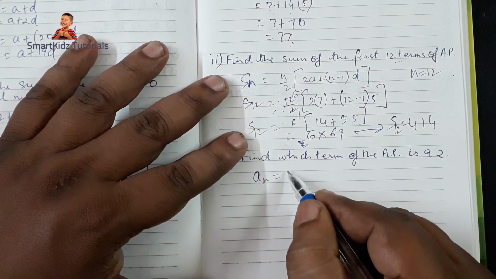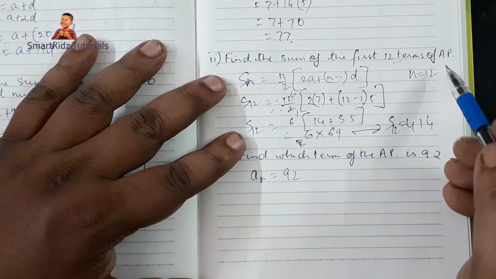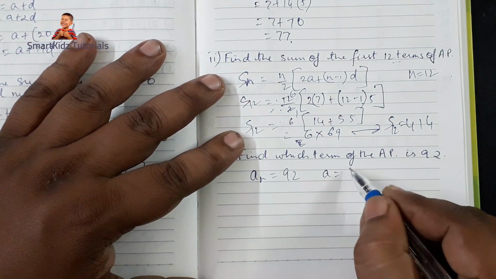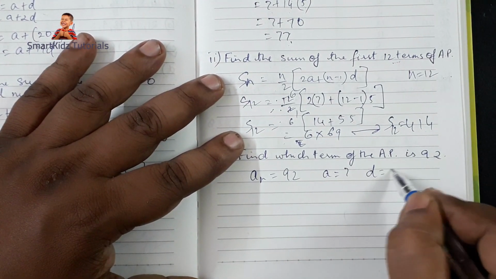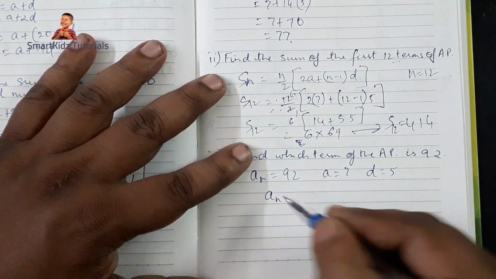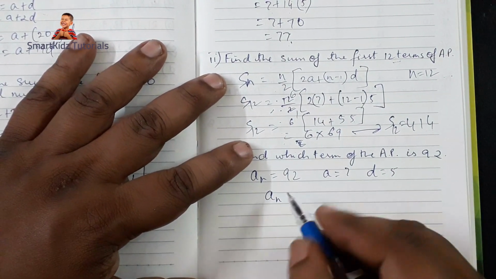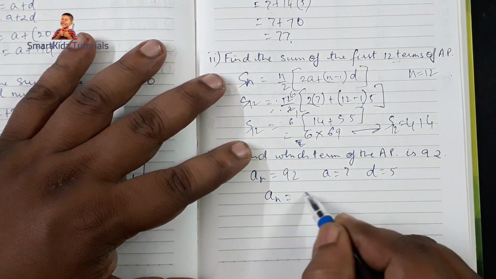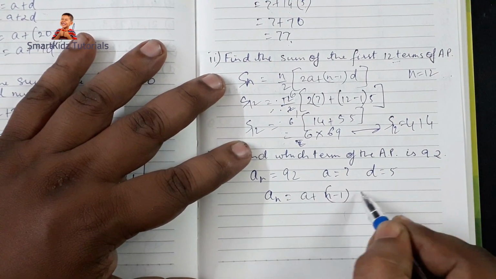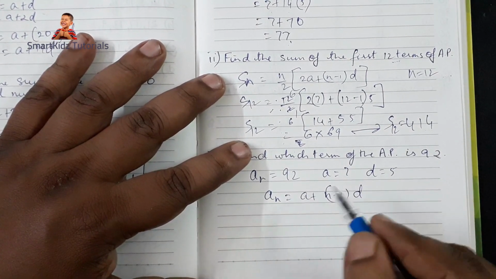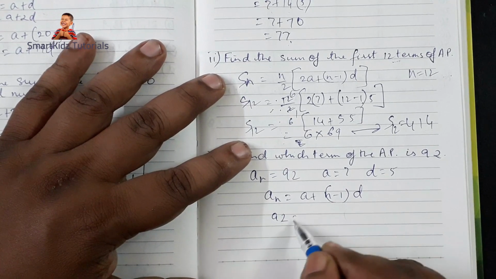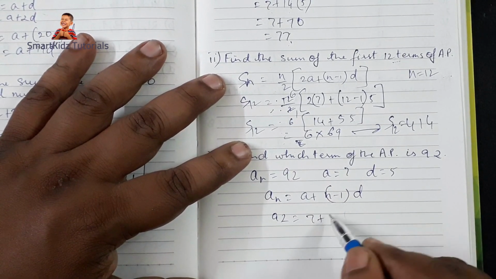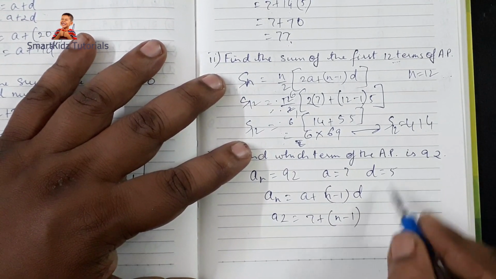which means it's telling us to find out n, because an is given as 92. We know a is equal to 7 and d is equal to 5. Let's find out using the general formula. An equal to a plus n minus 1 into d. Let's substitute these values here. An is 92, a is 7, plus n minus 1, where n is what we need to find out, and d is 5.